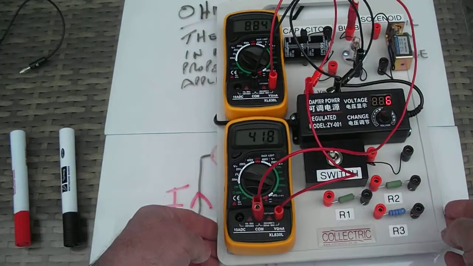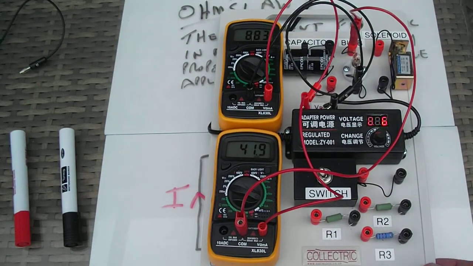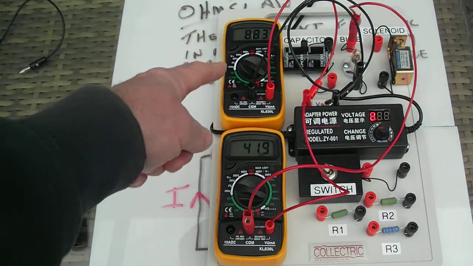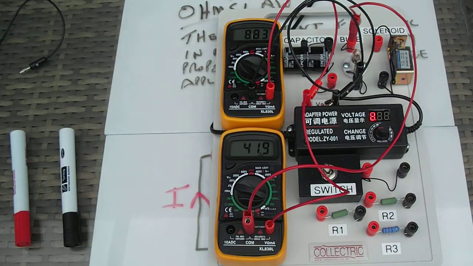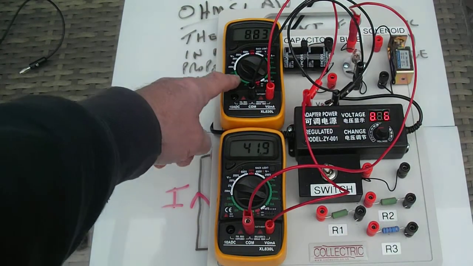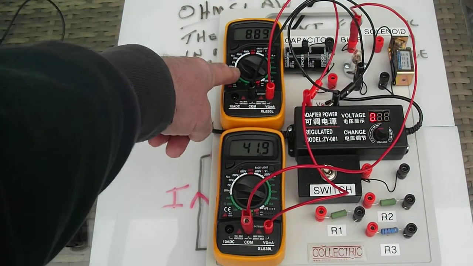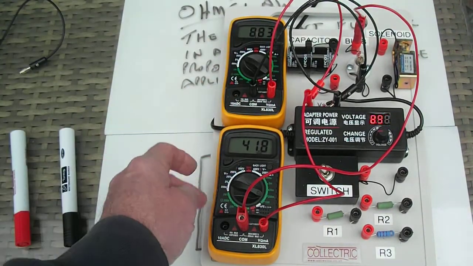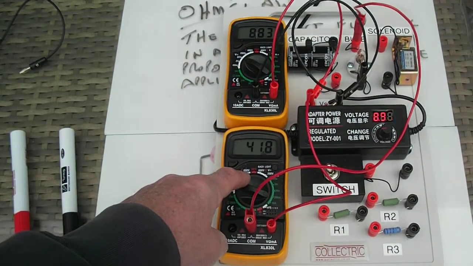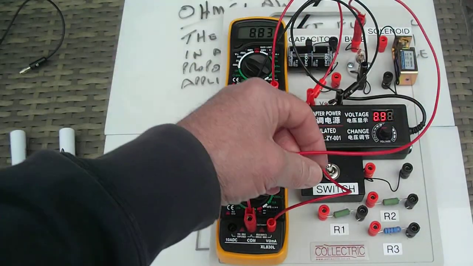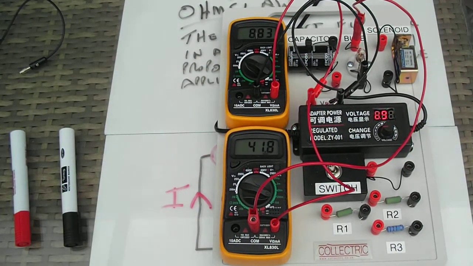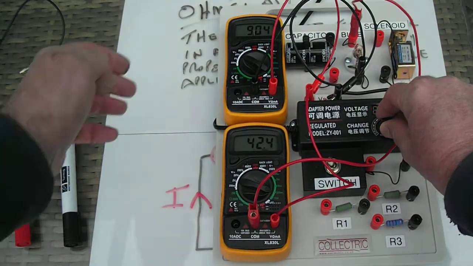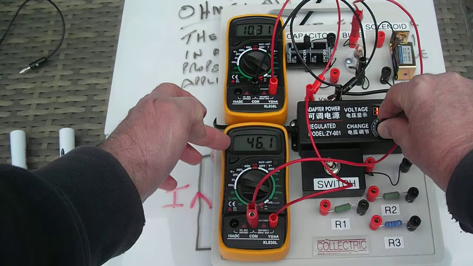Here's the rig that we showed you briefly last week, and I've got these 2 meters here which are connected in that way. So this one is connected across the supply, showing the voltage, and this one is showing the current, so it's in series with the supply. And what we can see is as we increase the voltage, this voltage is going up here, the current is going up as well.